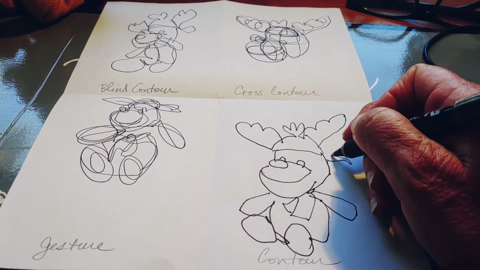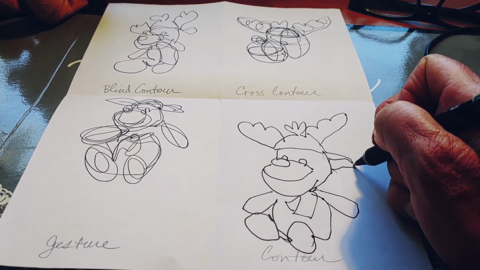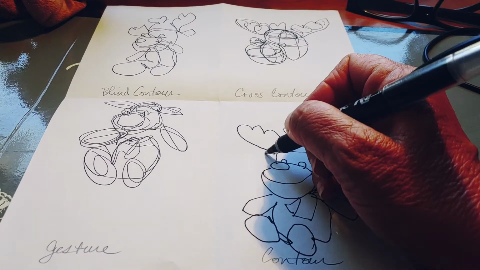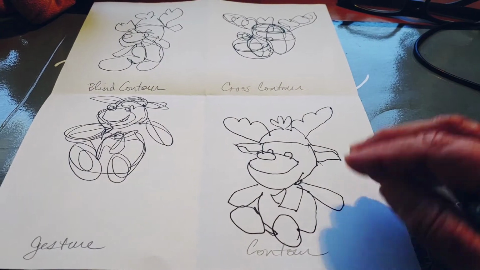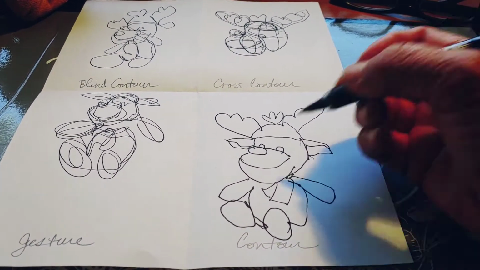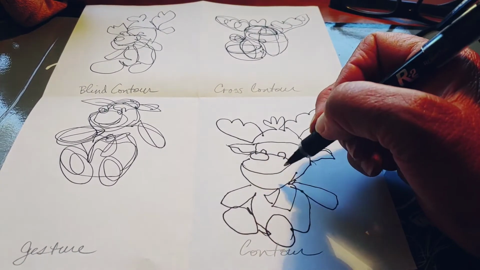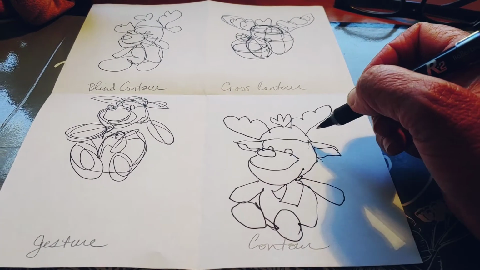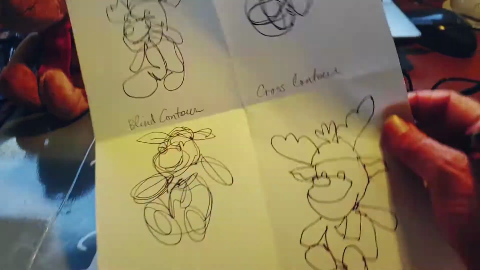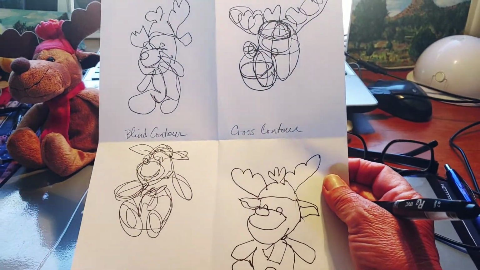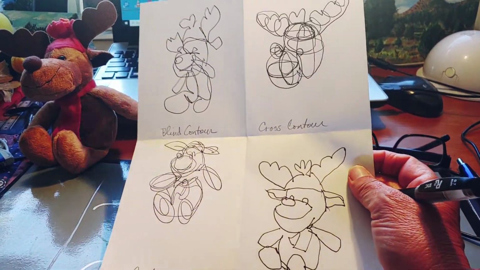I'll just draw his ears. And notice I'm lifting up on my pen. And obviously this one's taking a little bit longer because I'm really carefully seeing what I'm drawing. So this is just the outline. I'm not adding any shading, any texture, anything else to it, okay? So those are 4 different drawing styles, and I want you to try it now.